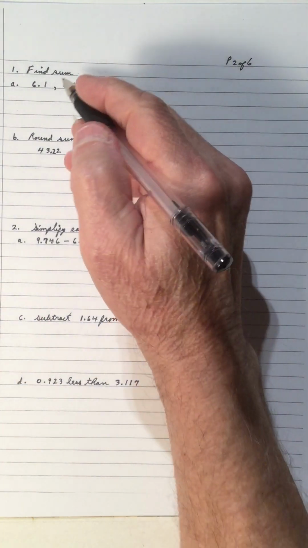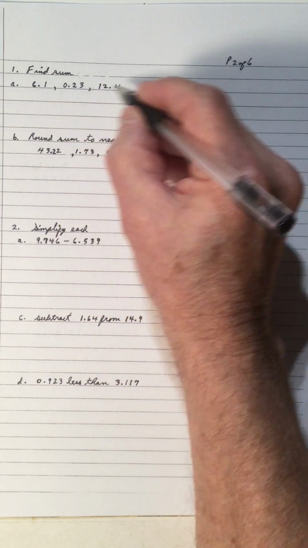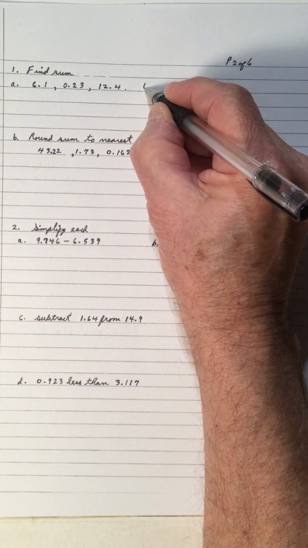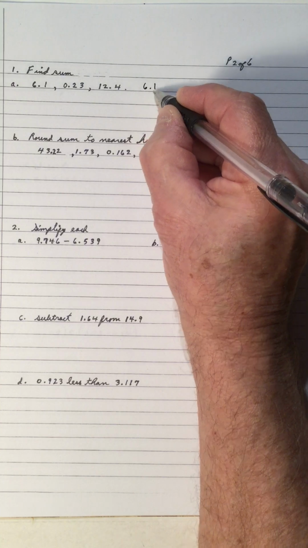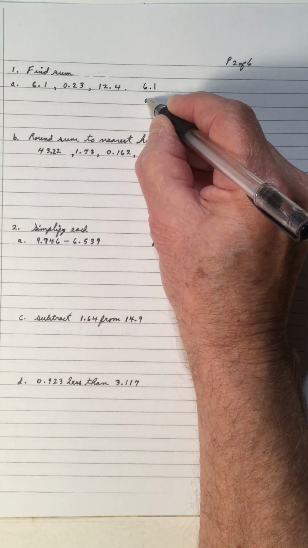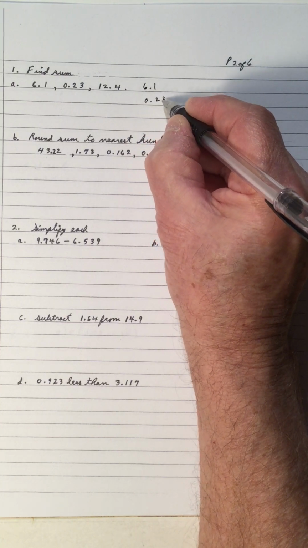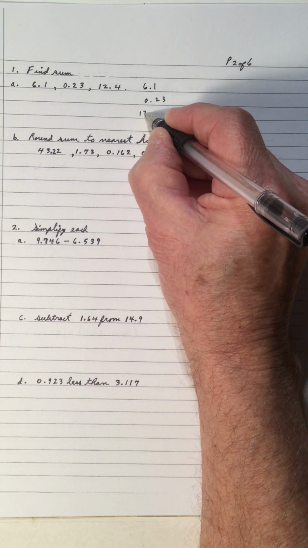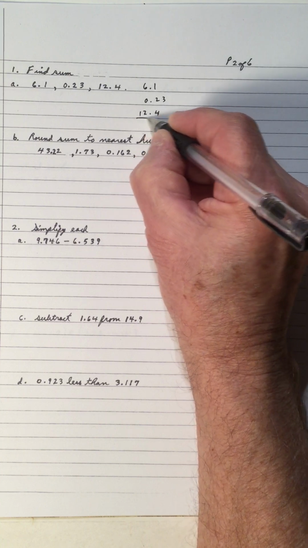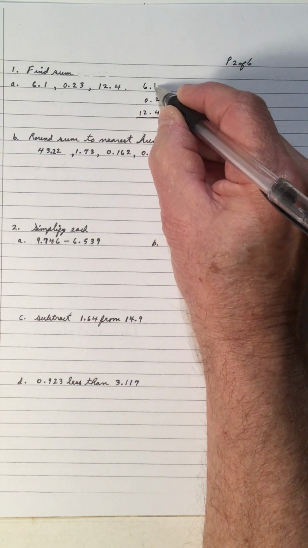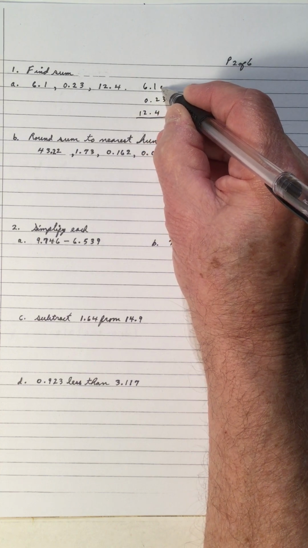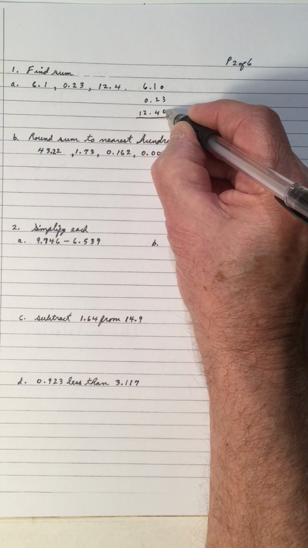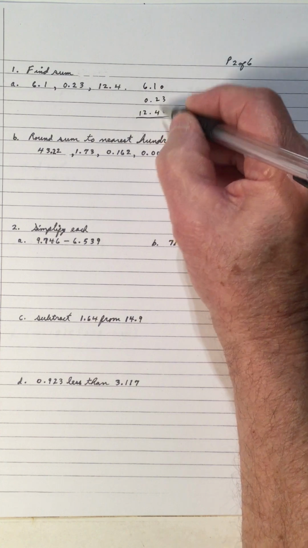Find the sum. That's the sum of these. When we add, we line up the decimals. So we get 0.23 and we get 12.4. So all the decimals are lined up. That means we have zeros here and zeros here, so we have all the places in line.